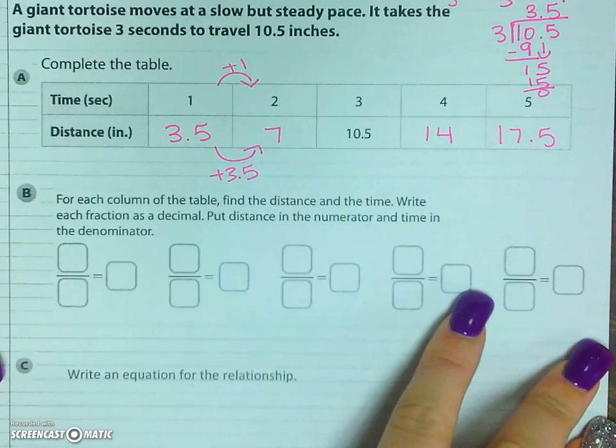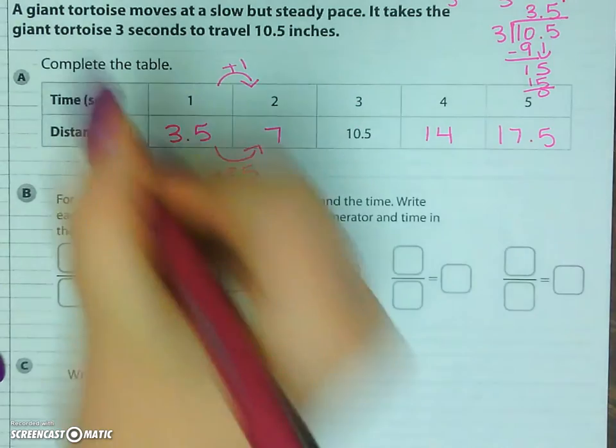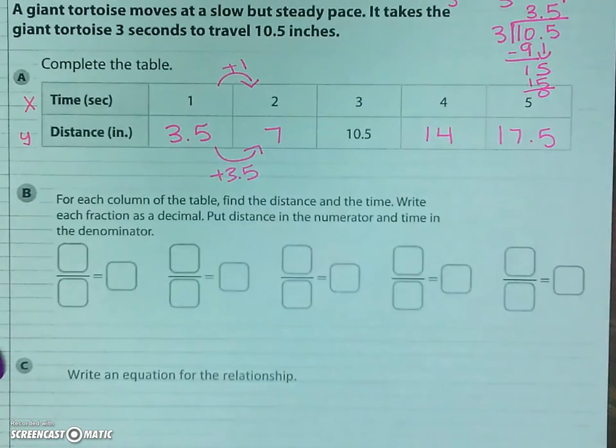So now for each column of the table, we're going to find the distance and the time and write each fraction as a decimal. And put the distance in the numerator and the time in the denominator. So we're doing that y over x. So we're just doing each one.